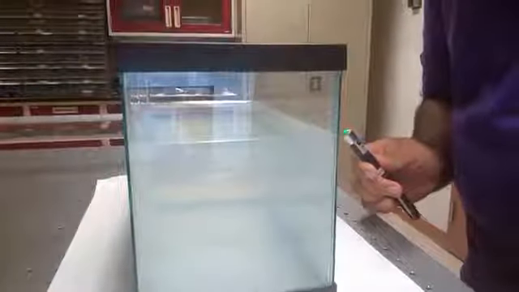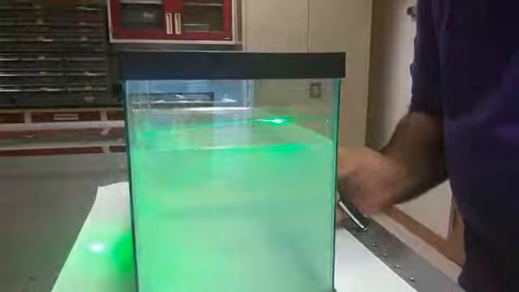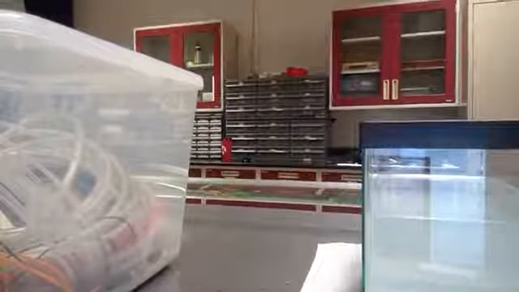You'll notice I'm pointing my laser up, and you'll see that the light actually points down. We'll also be seeing it here in this tube, and you can see the green light shining back and forth a little bit. We'll continue to see where this light behaves in this way.